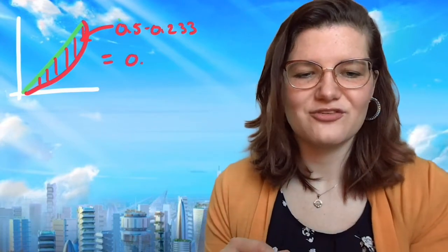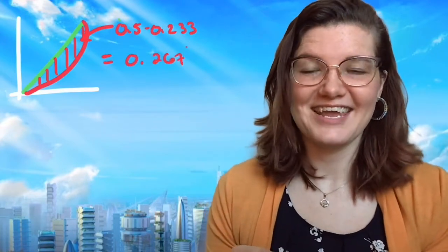So I now have both my big triangle area, 0.5, and my area under the Lorenz curve, 0.233. So I know that the little sliver area is 0.5 minus 0.233. When I do that, I find that the little sliver area is equal to 0.267, and then I can take that number, divide it by 0.5 to get my Gini coefficient, which is 0.534.